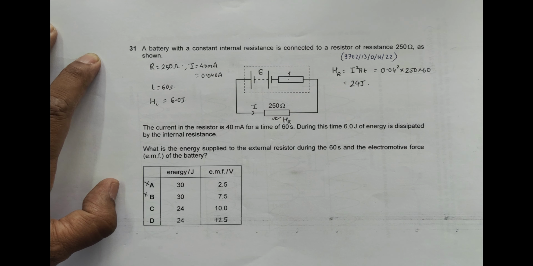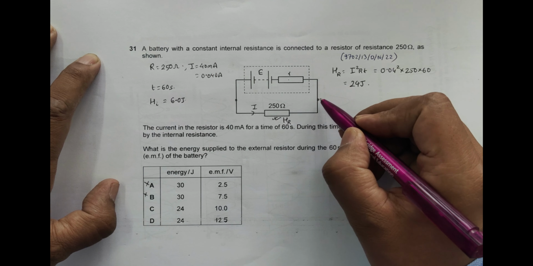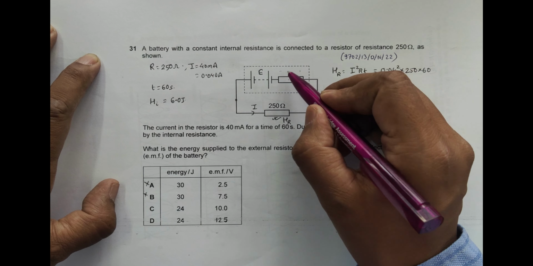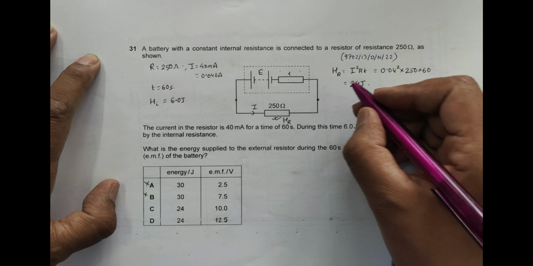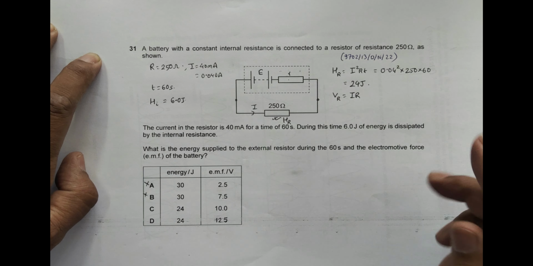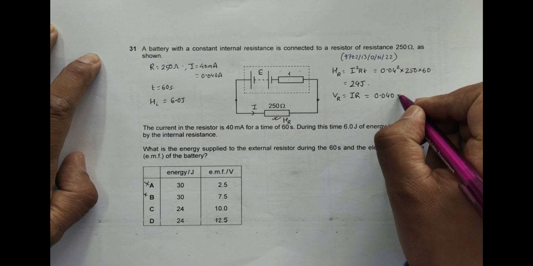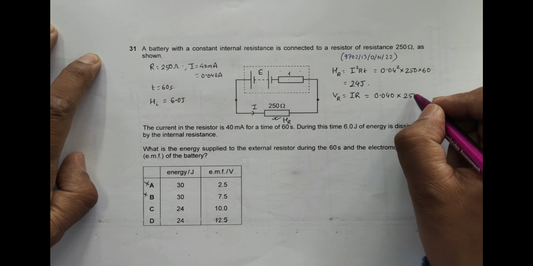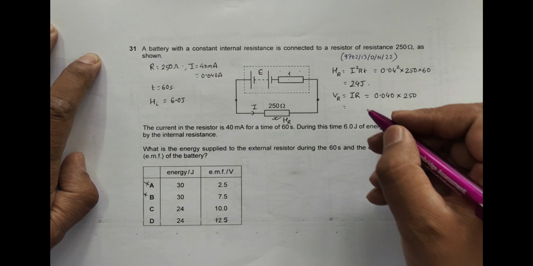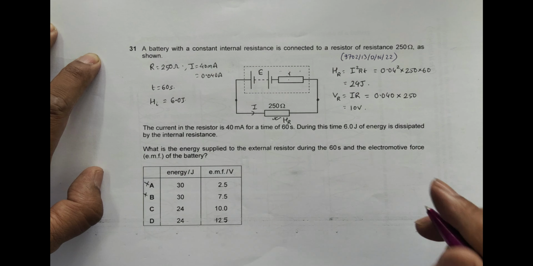Now we need to find the EMF. To find the EMF, we need to find the PD here, which is the terminal PD, or we can say the PD across the resistor, and we can see the potential loss here. So if I add those two, it will become E. So first let us find this thing. So V_R is equal to I into R, simply the current flowing through it into the resistance. So I is 0.040 into R is 250. So this becomes 0.04 into 250, 10. So this is equal to 10 volts. So the PD across this resistor is equal to 10 volts.